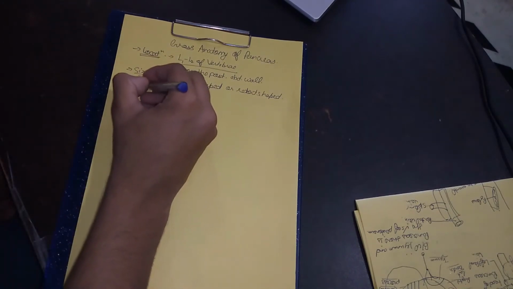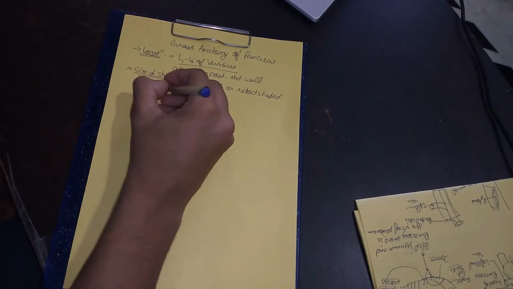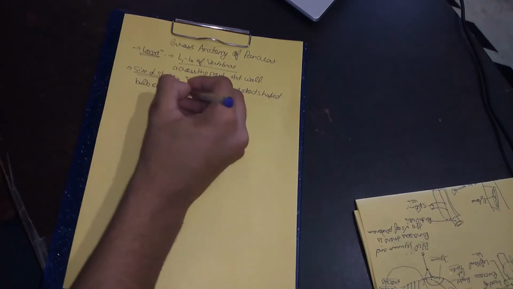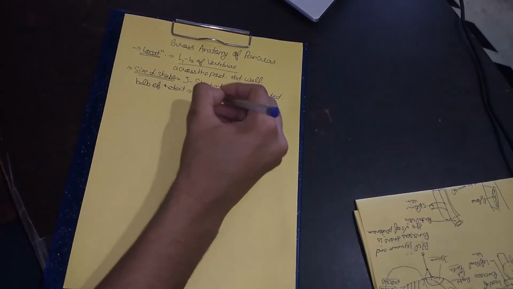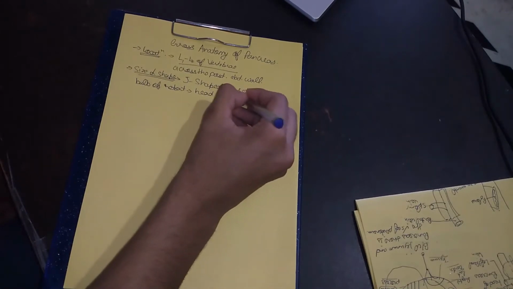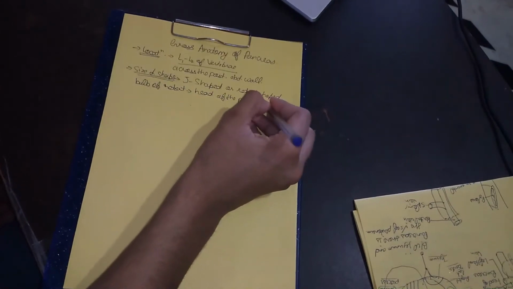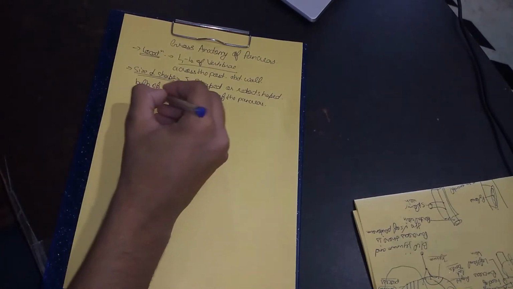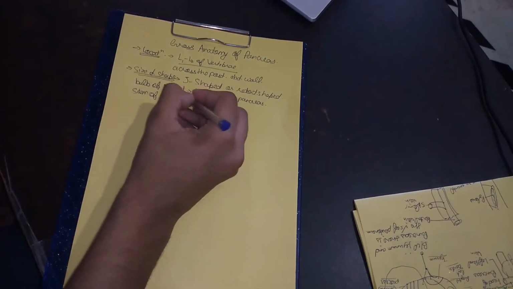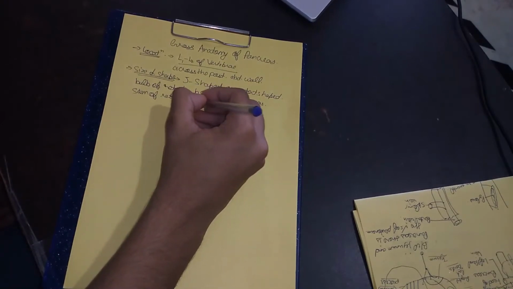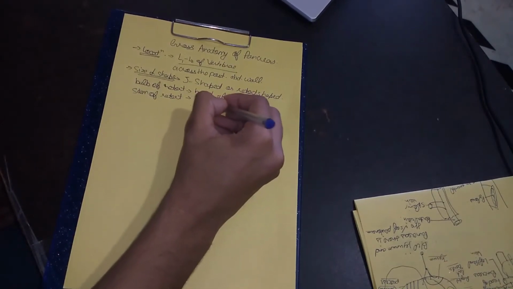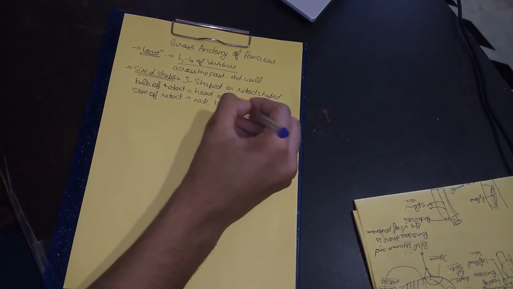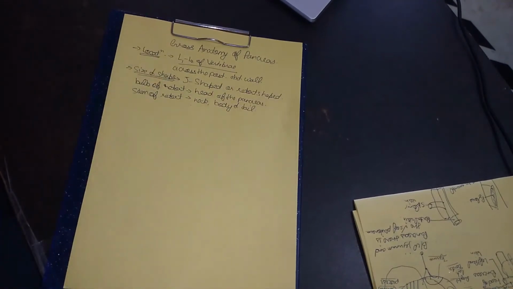So the bulb of the retort represents the head of the pancreas, and the stem of the retort represents the remaining parts, that is neck, body and tail.